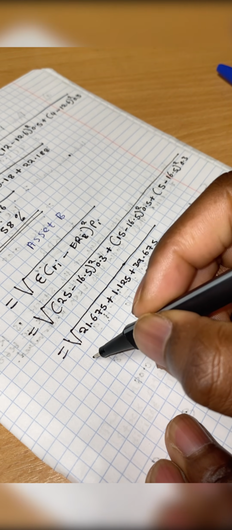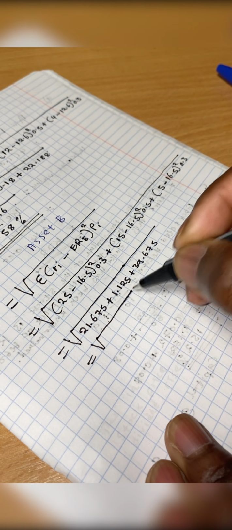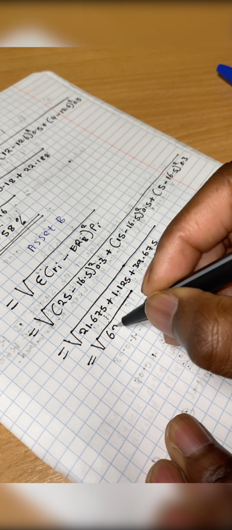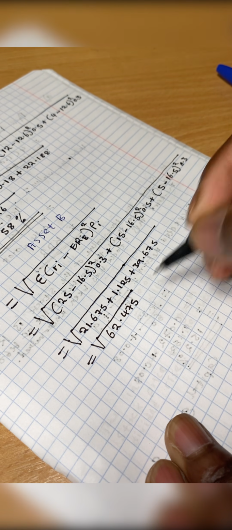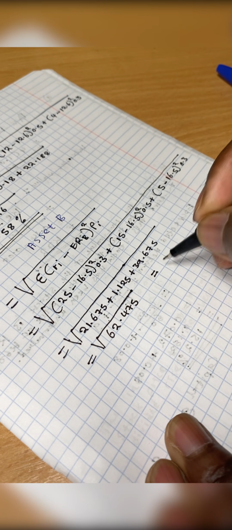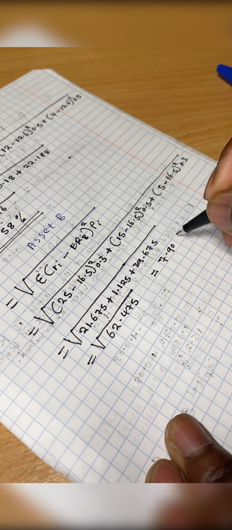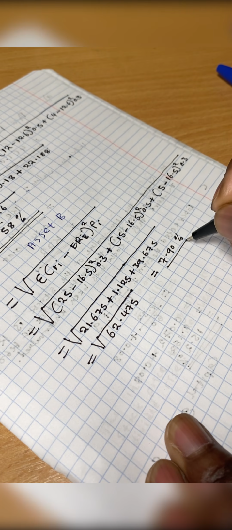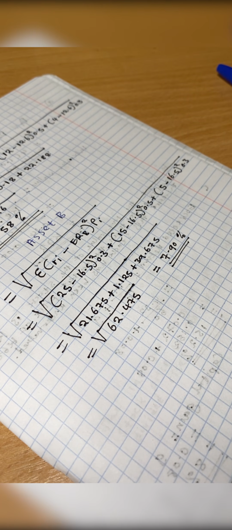So when I add everything, it's giving me 62.475. Then the square root of 62.475 gives me 7.90% as our standard deviation for asset B. So that's what we are required to do. Then we can go to question D.